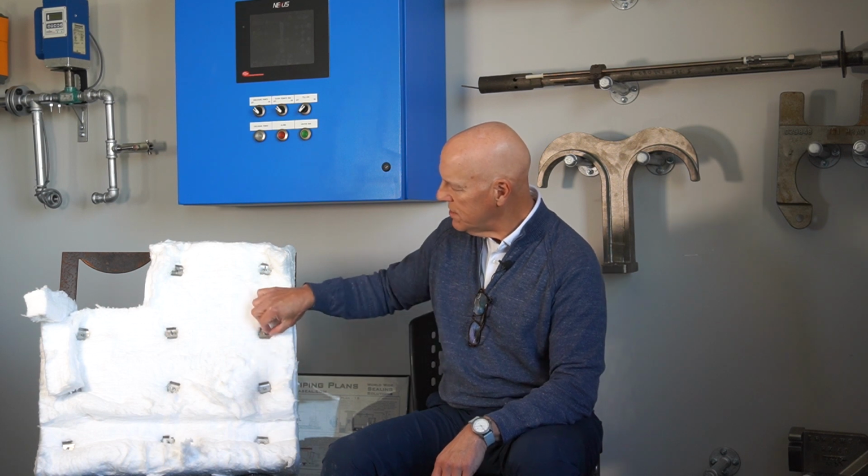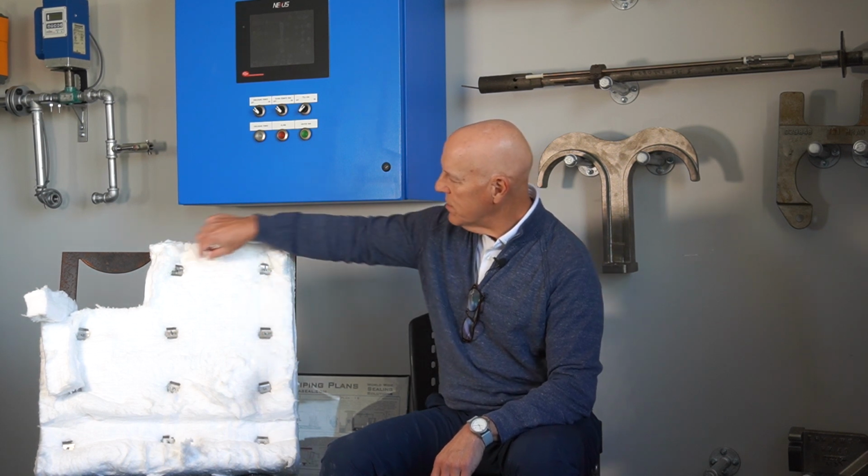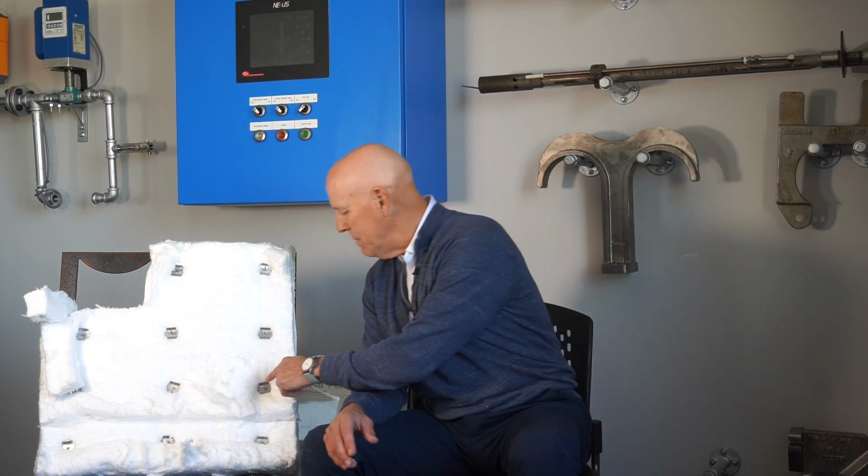The other thing about ceramic fiber are the anchors. If there was a weakness to ceramic fiber, it's going to be in the anchors. The anchors are high temperature stainless steel or Inconel, but you can't get much above about 1800 degrees or so, maybe 2000, before these guys start failing.